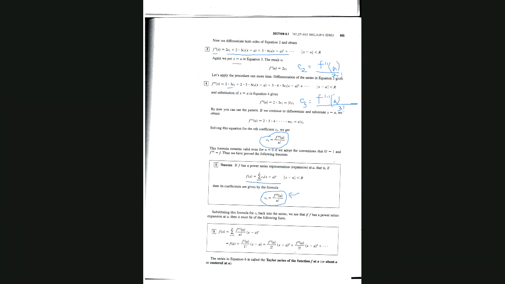And so, given that, we can write out the power series for a general function. So long as the general function f is continuous and differentiable, we can get a power series.